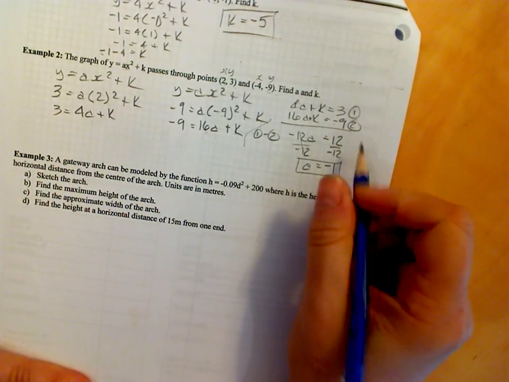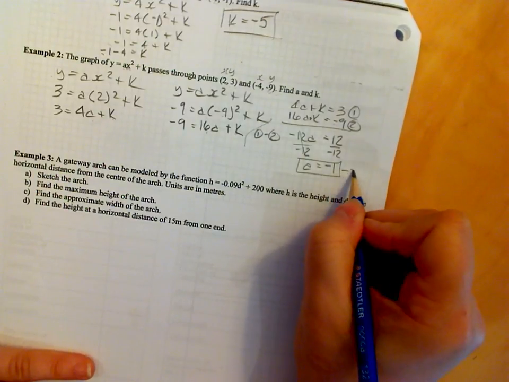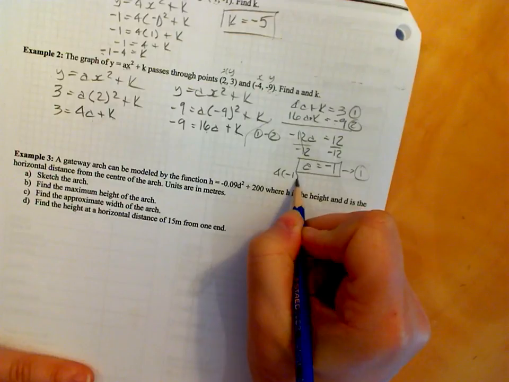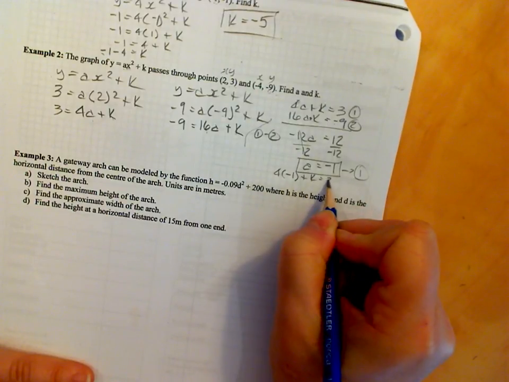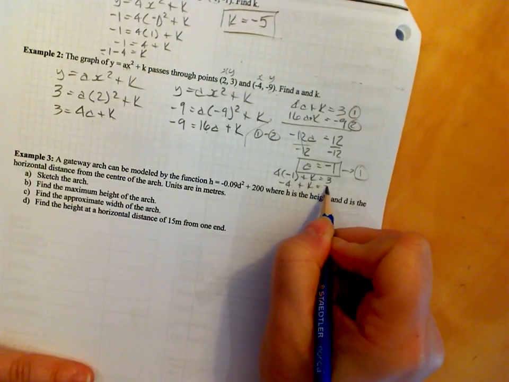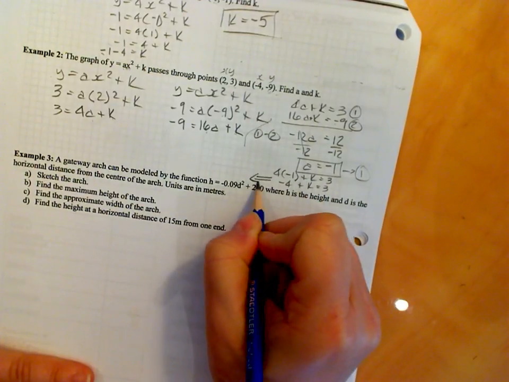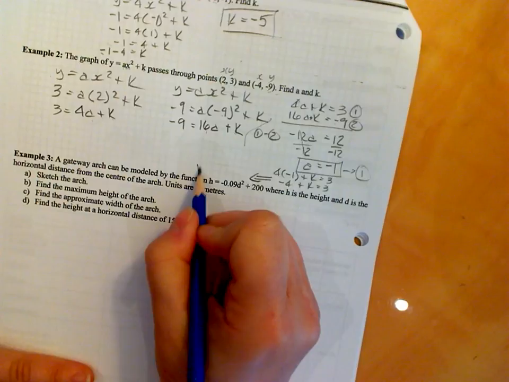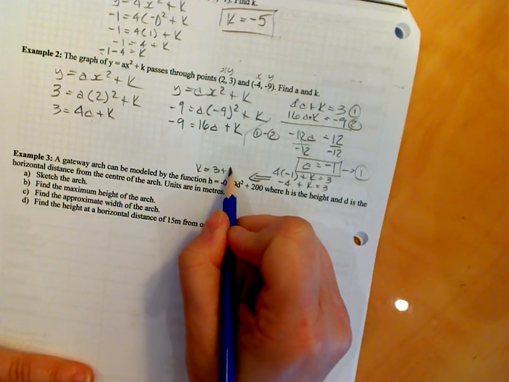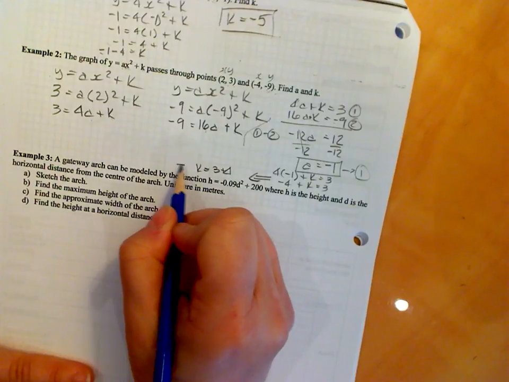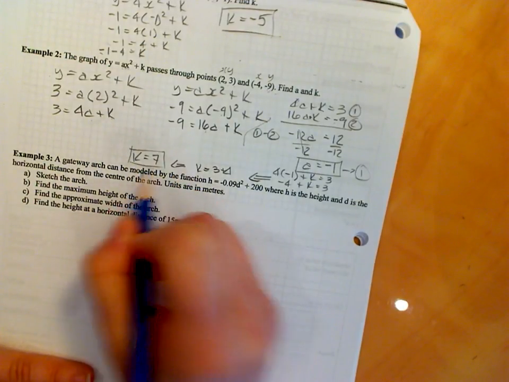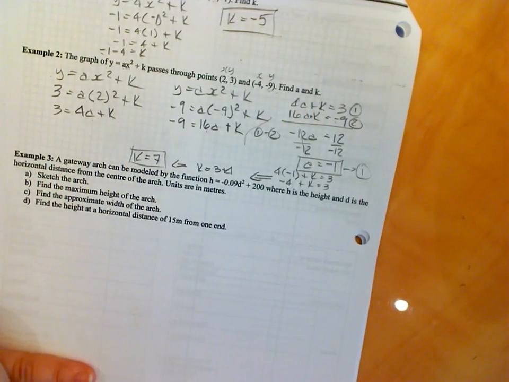Now I'm going to sub this into either 1 or 2, doesn't matter, I'll just pick 1. So I have 4a plus k equals 3. That's -4 plus k equals 3. Then k equals 3, bring this over, is +4. So k equals 7. And that's find a and find k, and that's exactly what we did.